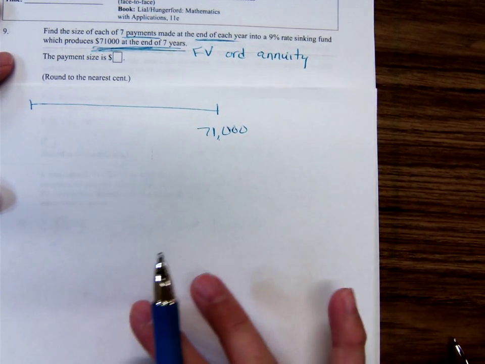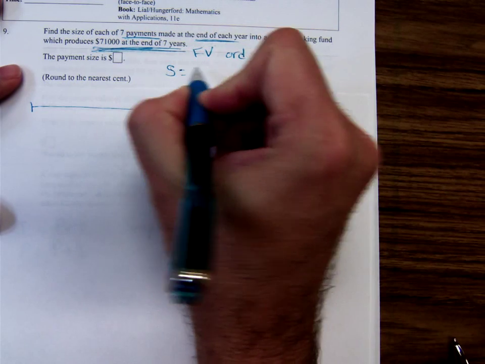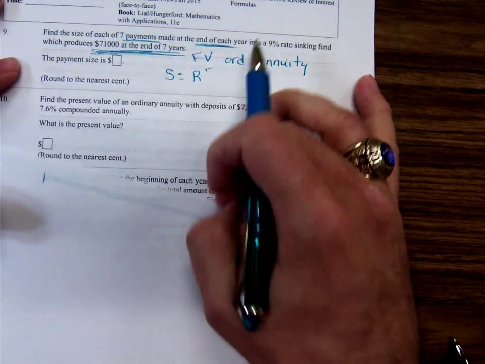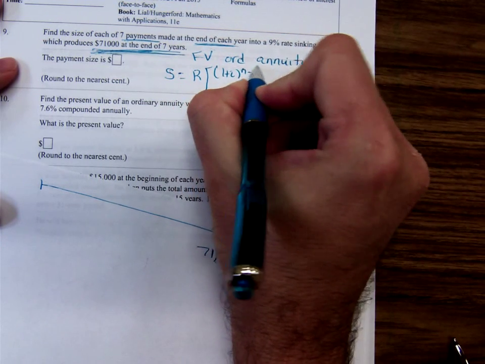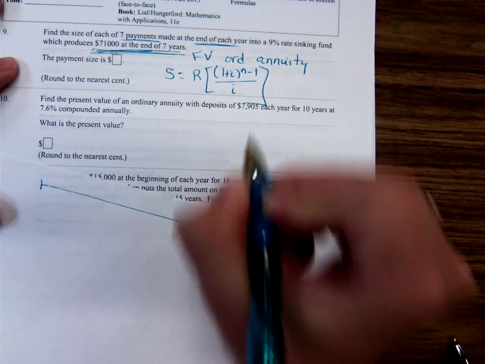Do y'all need me to write it down? S equals R times 1 plus I to the n minus 1 all over I.